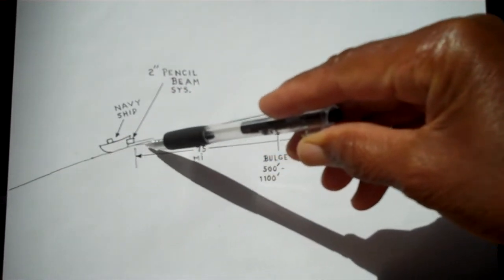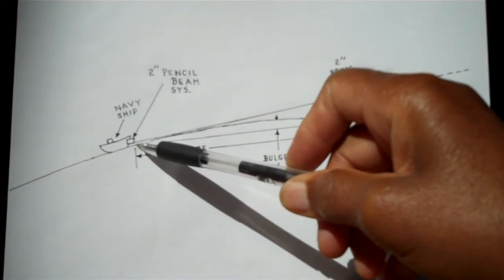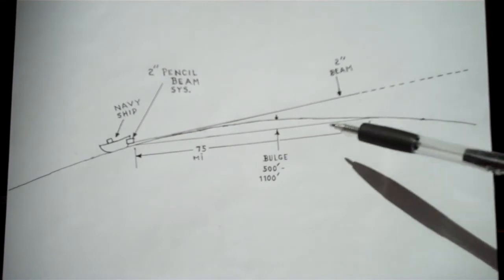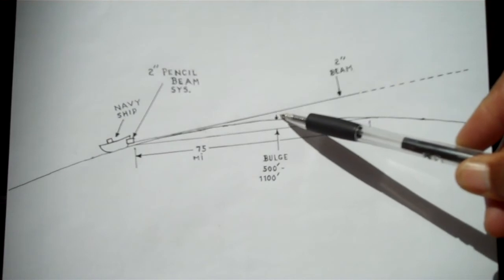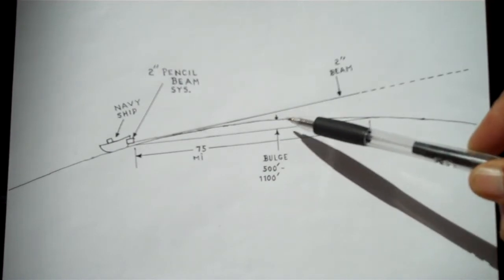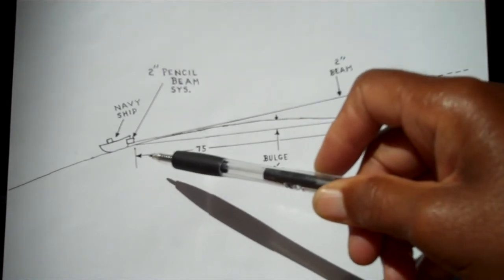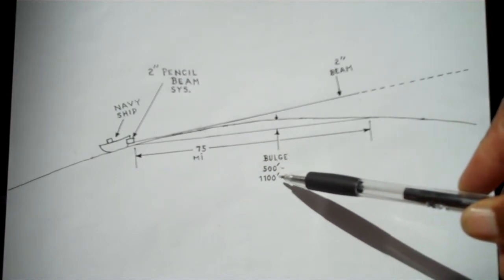This round line is the Earth, and between this point A and that point B is a straight line called a chord line, and when this is measured, it creates a bulge because of the circularity of the Earth, and that bulge at 75 miles is between 500 feet and 1,100 feet thick.